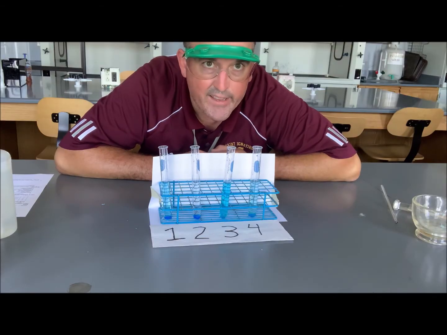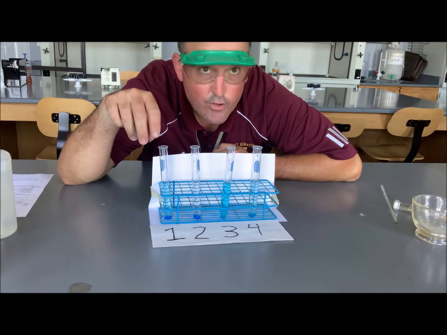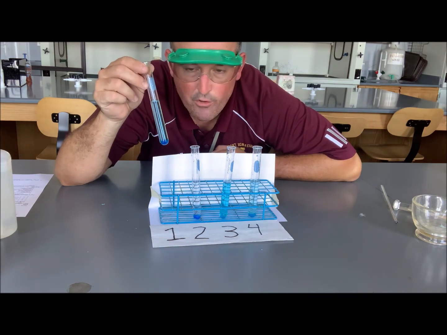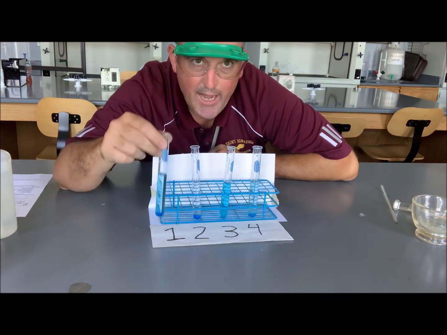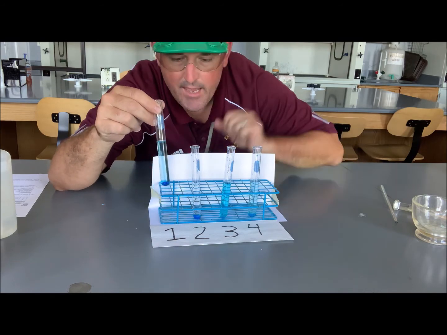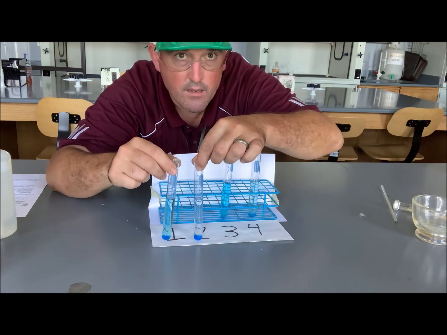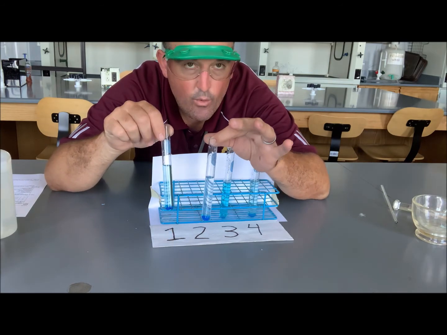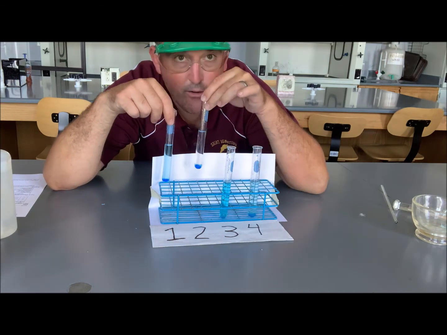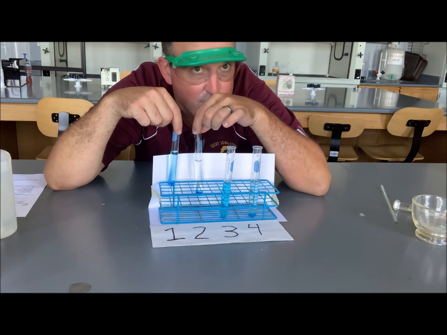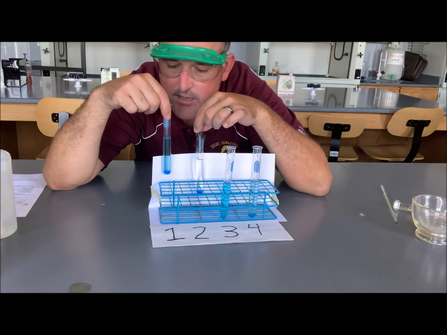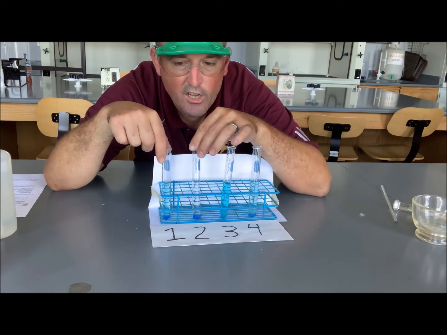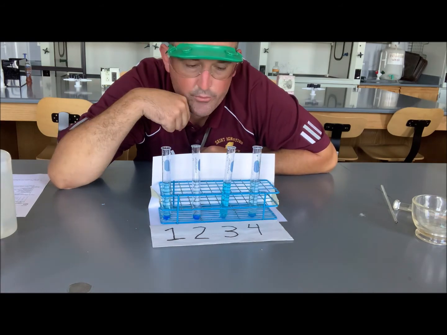Okay, students, check it out. So test tube number 1 was the one that had a full crystal that we swirled. Look at how blue this one is. By comparison, here's test tube 2, which we did not swirl. Which one dissolved more? Here, I'll hold it against the white background. Can you see definitely a deeper blue color in test tube 1? So we can conclude that swirling helps.